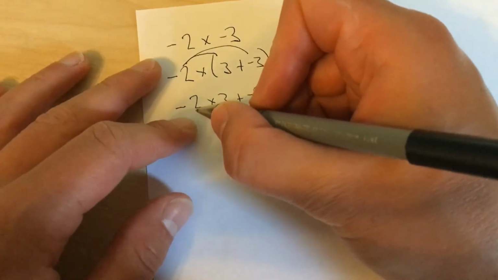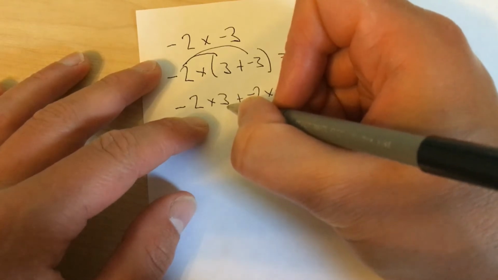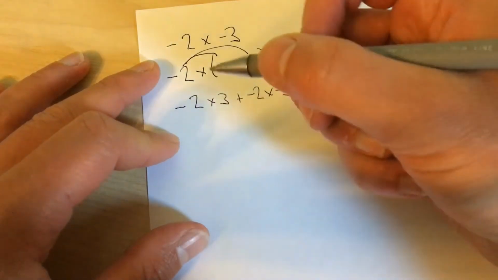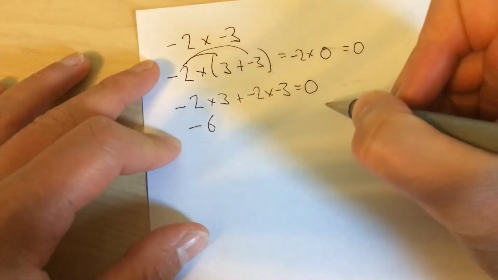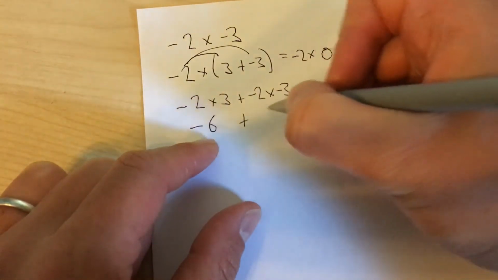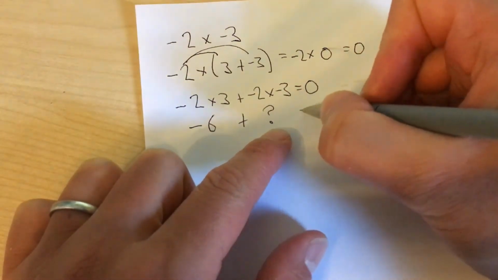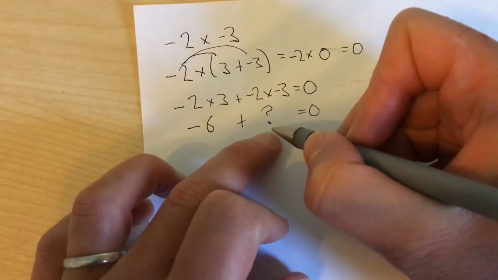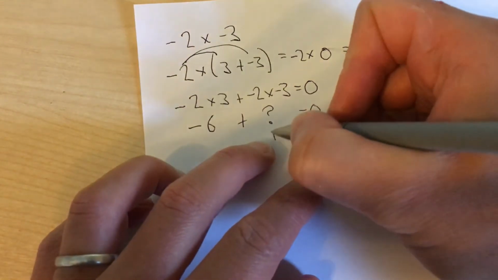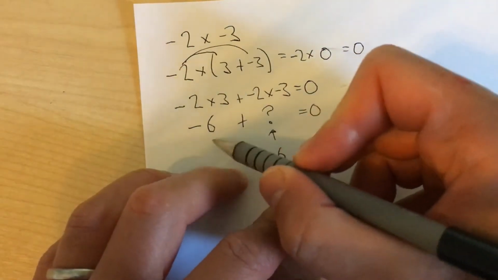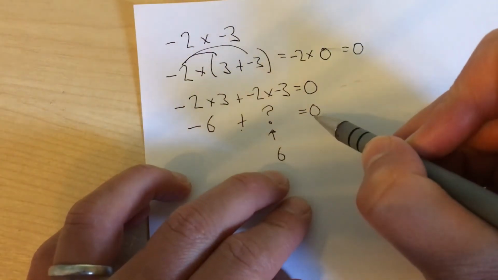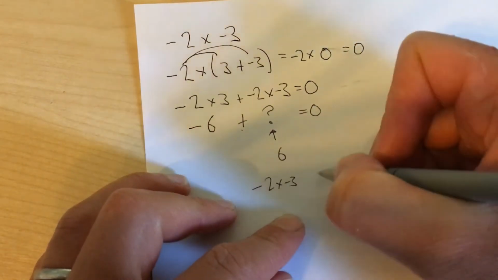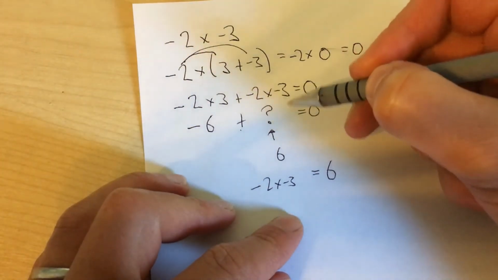So what have we got here? Negative 2 multiplied by 3. Well, this is the same as 3 multiplied by negative 2. And now, from a previous example, we can confidently say that this equals negative 6. So what does this have to equal to make the overall result 0? Negative 6 plus what makes 0? Well, this has to be 6. Negative 6 plus 6 is 0. So negative 2 multiplied by negative 3 makes 6.